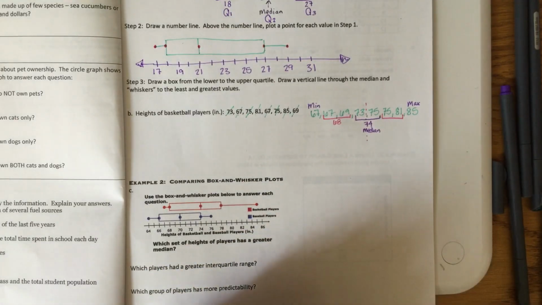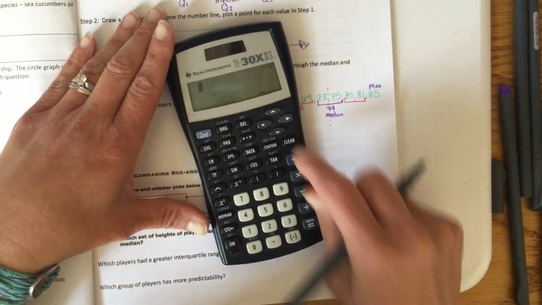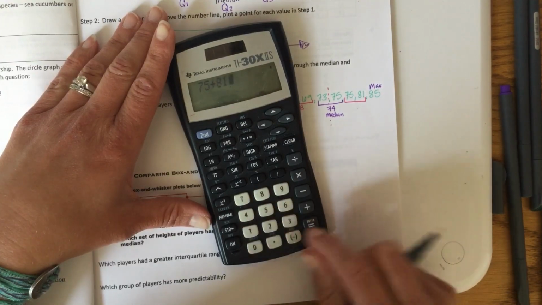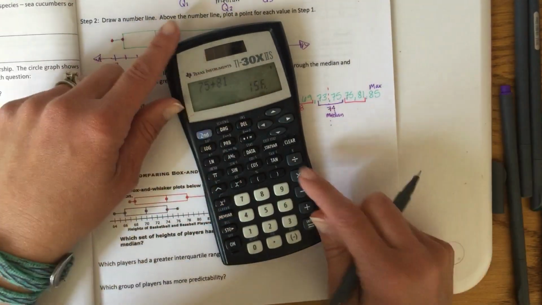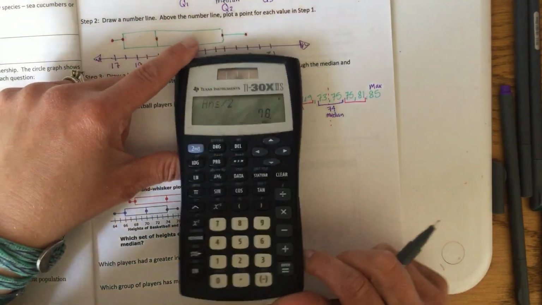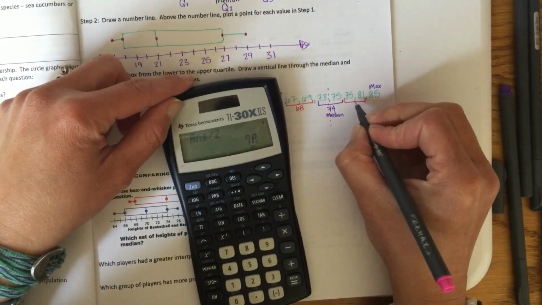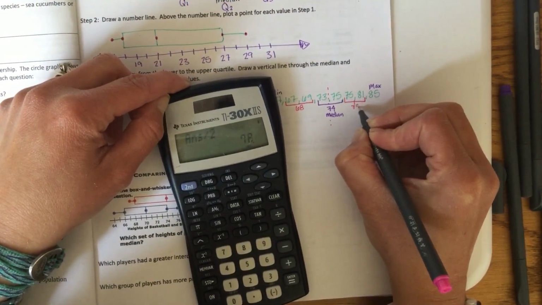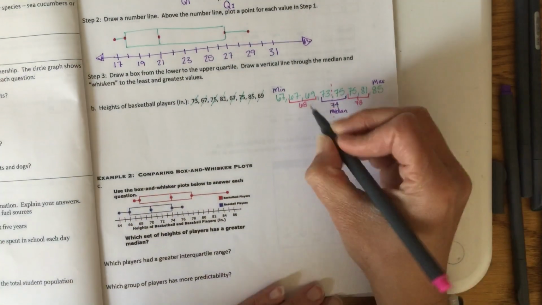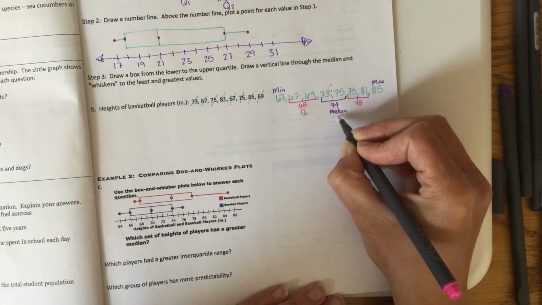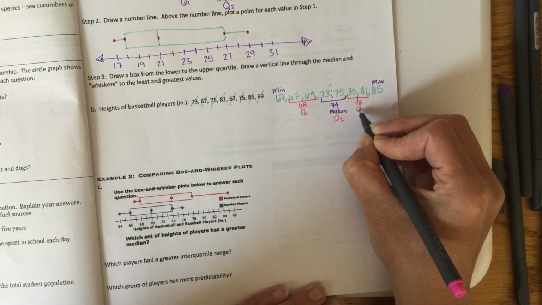But on the other one, it might not be as obvious. So if you just want to take 75 plus 81, I get 156 divided by 2, I get 78. So that tells me that 78 is the middle of those. So here is my Q1, this would be my Q2, and this is my Q3.